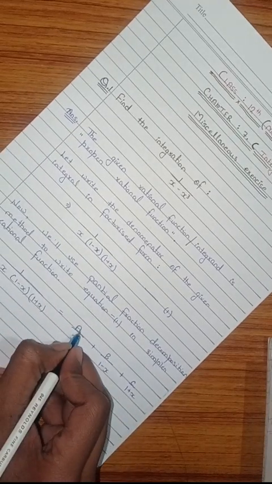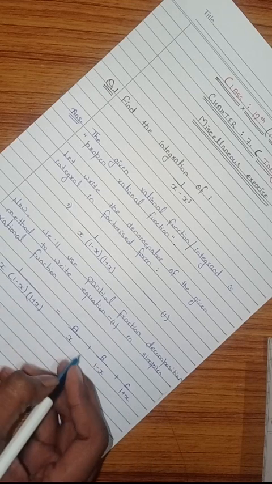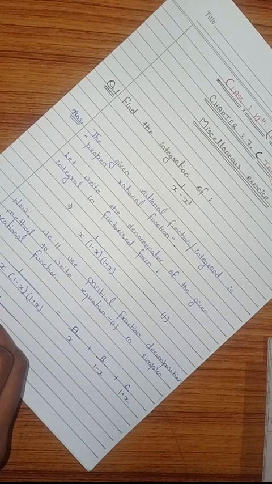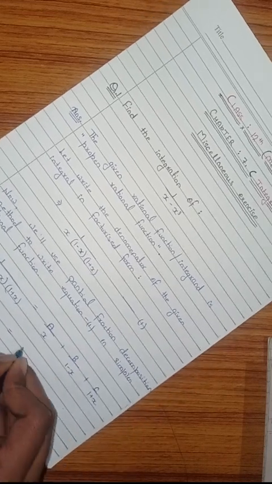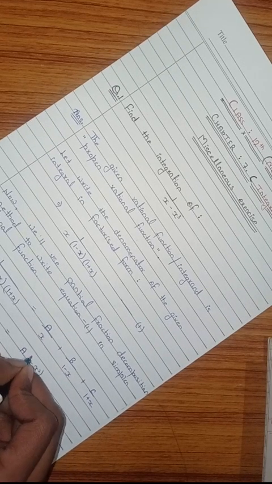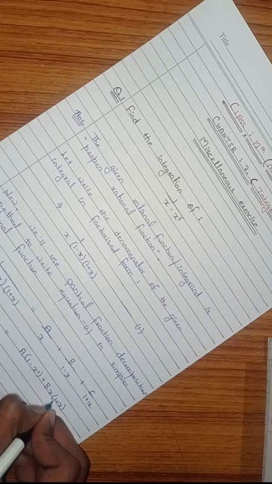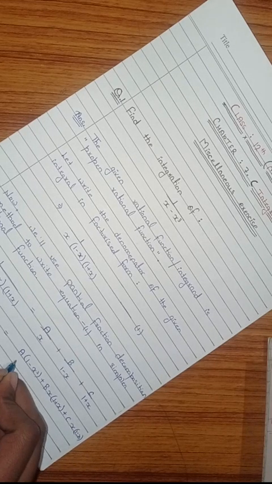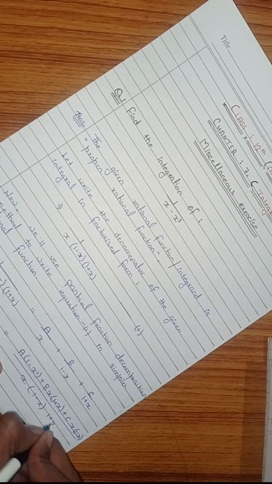Now we will evaluate the values of a, b and c. For this, take the LCM of these terms. So the LCM of these terms is: 1 upon x, 1 minus x, 1 plus x, which is equal to a times 1 minus x square, plus b x times 1 plus x, plus c x times 1 minus x, divided by x, 1 minus x and 1 plus x.